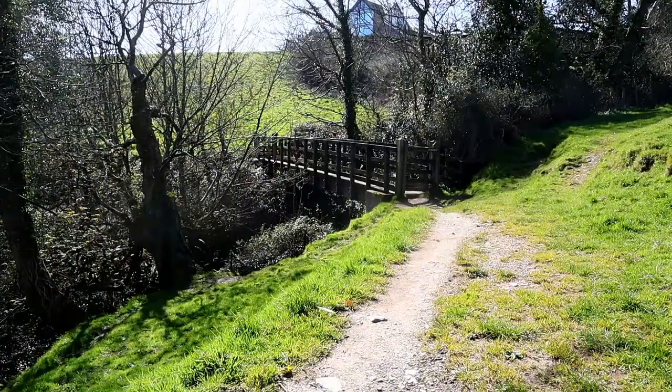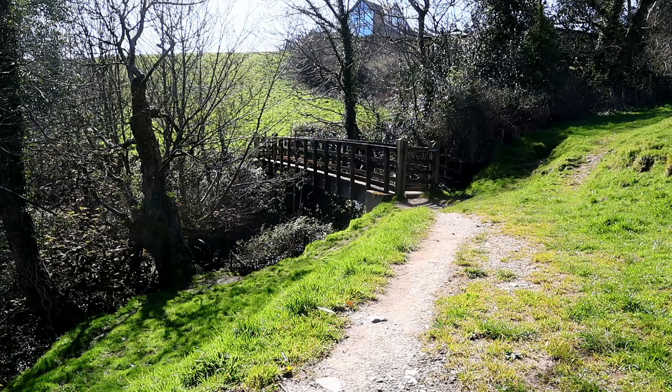And when you think that this walk can't give you any more, it keeps on giving. Wonderful bridge over the valley here.